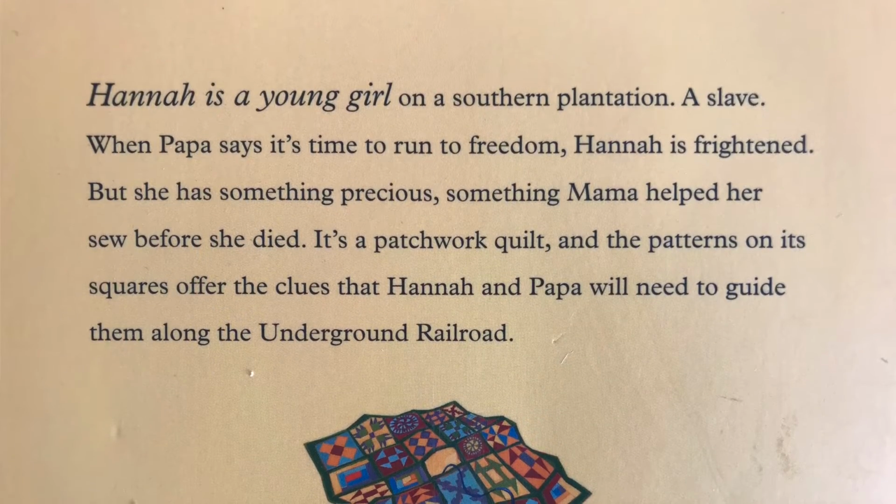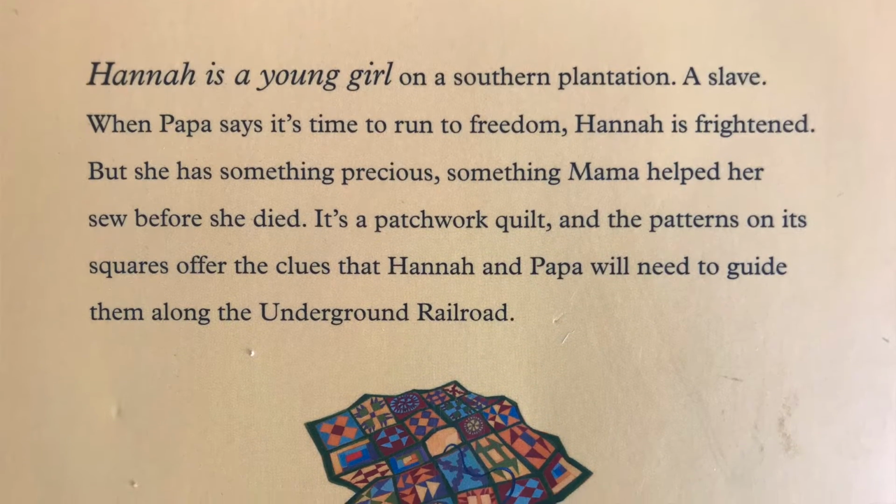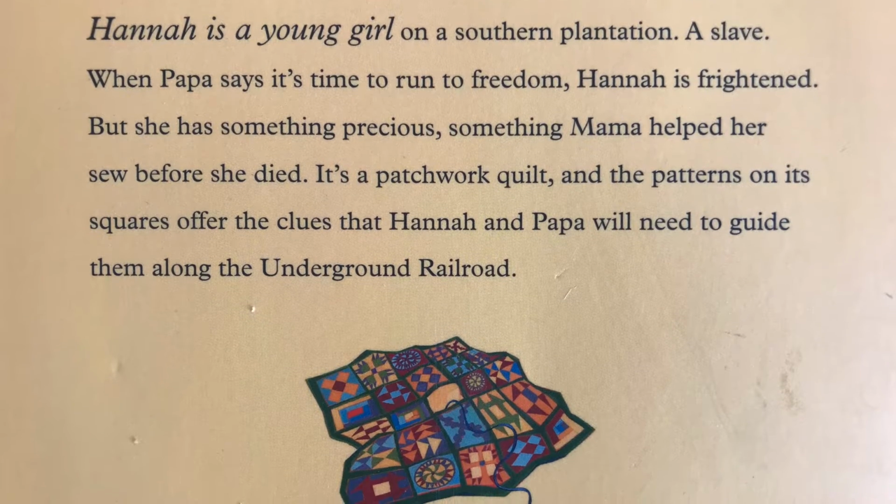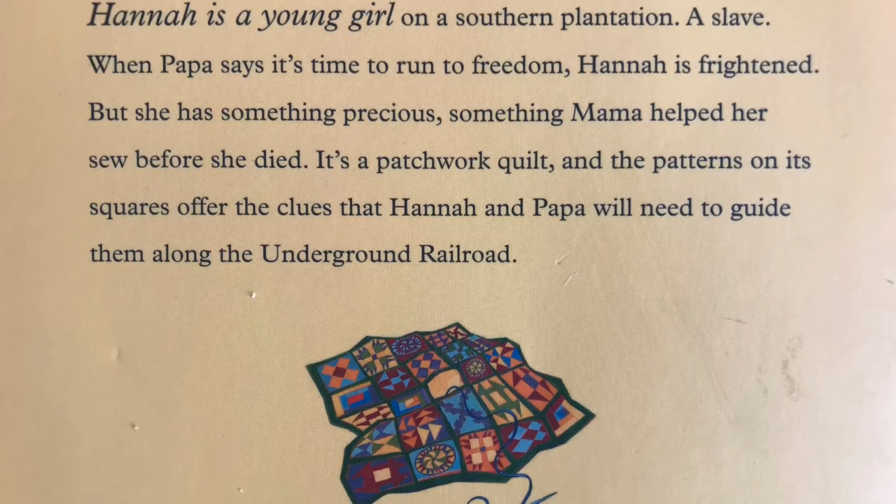Now this story is brand new to me, but as soon as I read the synopsis, I knew I had to have this story. On the back it says that Hannah is a young girl on a southern plantation. She's a slave. And when her papa says that it's time to run for freedom, she's scared. But she has something precious, something that her mother helped her sew before she died. And it's a patchwork quilt. And the patterns on the quilt offer clues as a guide that she will need to escape to the Underground Railroad and get to Canada. So as soon as I read that, I knew I had to have this story in my classroom.